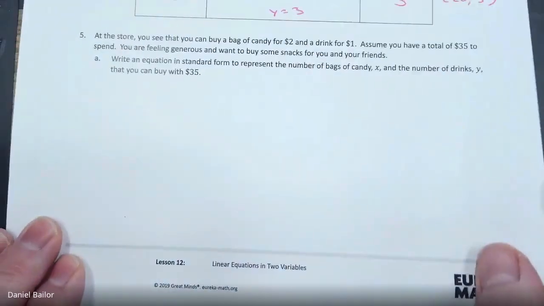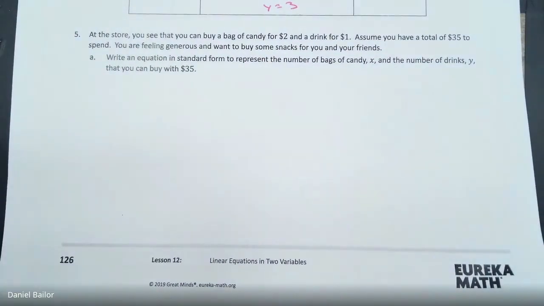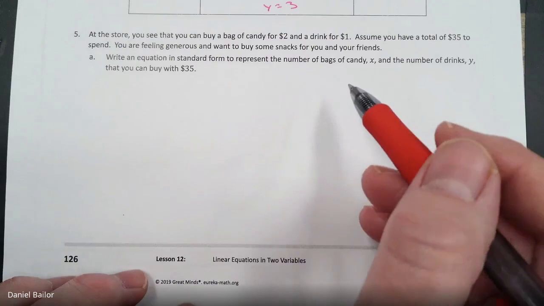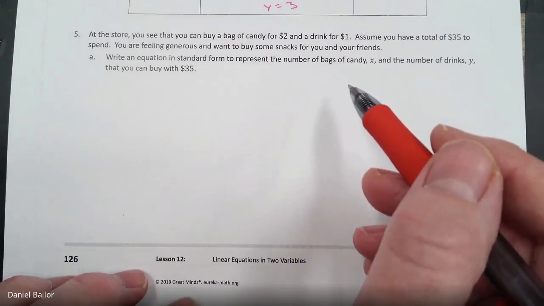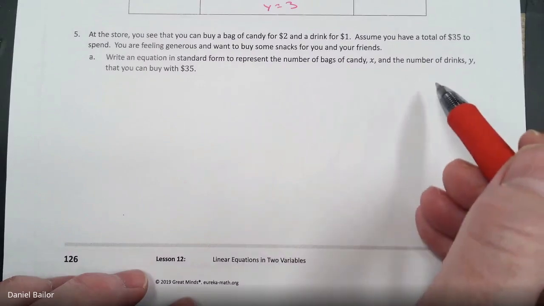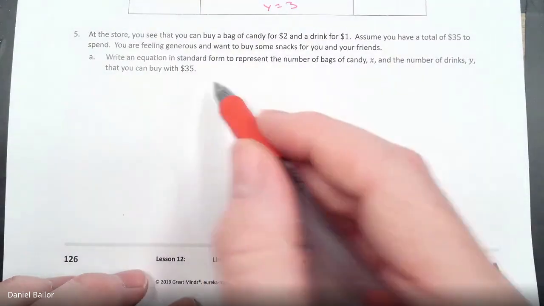Exercise 5 says, at the store, you see that you can buy a bag of candy for $2 and a drink for $1. Assume you have a total of $35 to spend. You're feeling generous and want to buy snacks for you and your friends. Write an equation in standard form to represent the bags of candy x and the number of drinks y that you can buy with $35.